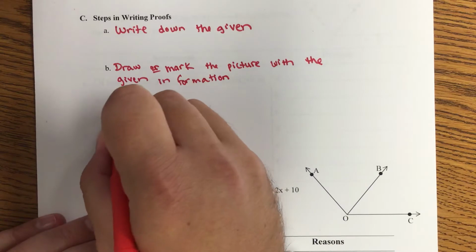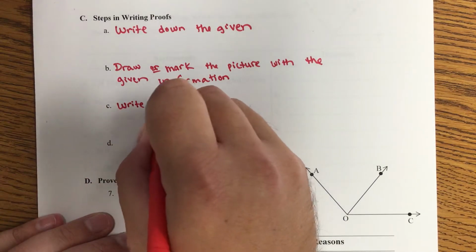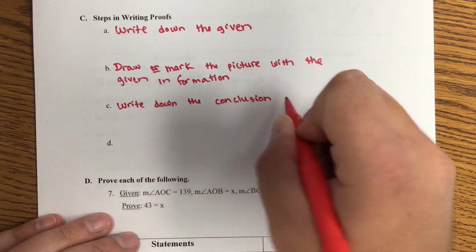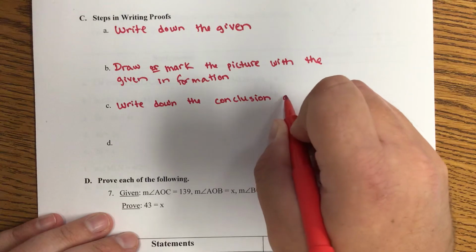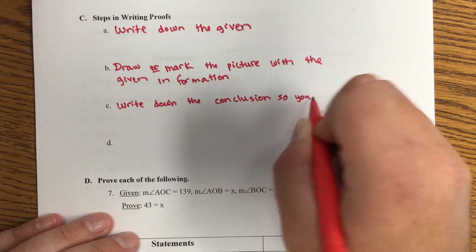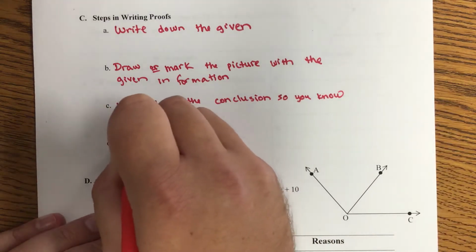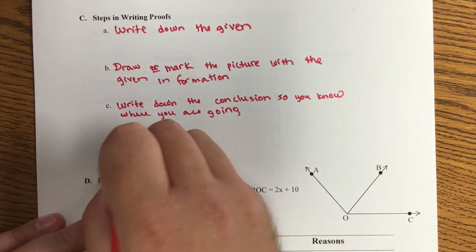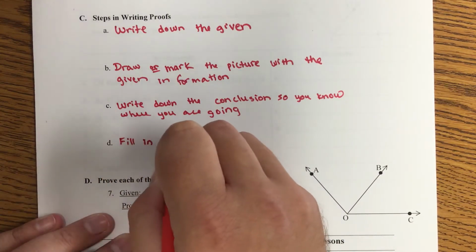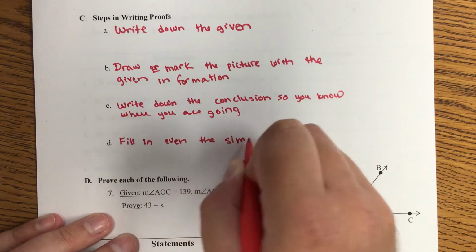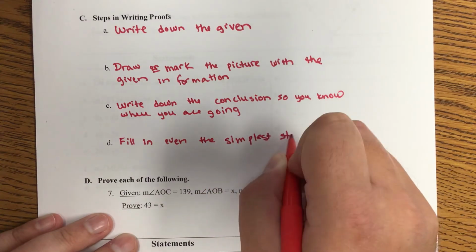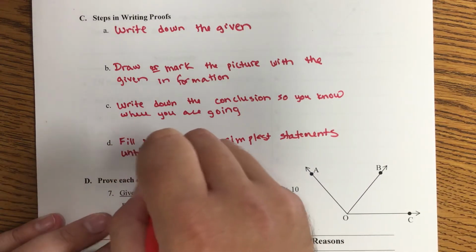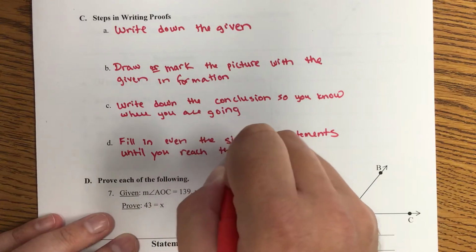Okay, the next step is you want to write down the conclusion so you know where you're going. And the last thing is you want to fill in even the simplest steps or statements until you reach the conclusion.